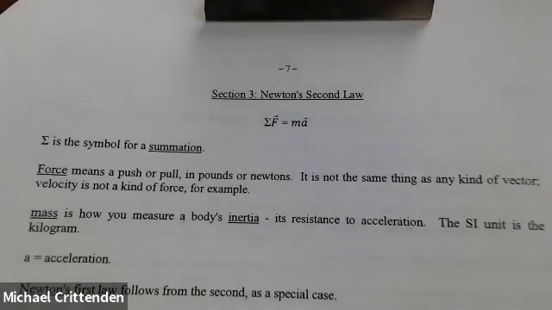Section 3, Newton's second law and various things that are related to it, like Newton's first law. Newton's third law is going to be a topic we save for another day. Only want to try and do so much in 1 week, you know.